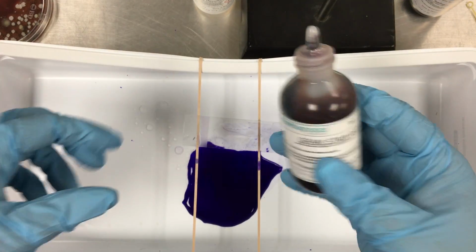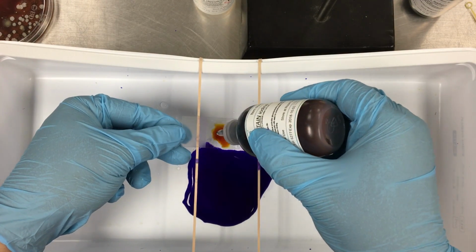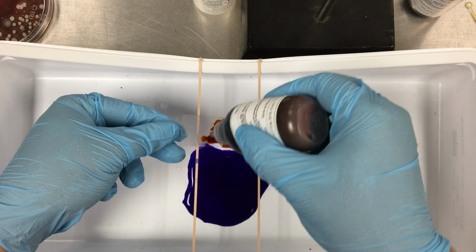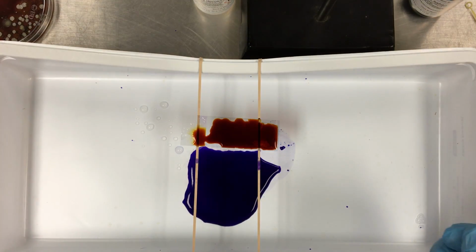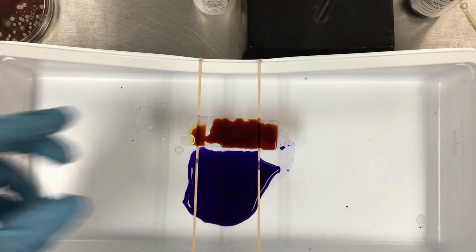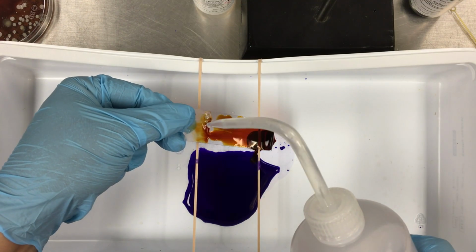Next, we apply the iodine, and we do the exact same thing with the iodine. Cover the whole slide where the sample is. Leave that on for 60 seconds. And after 60 seconds, we will rinse it off.